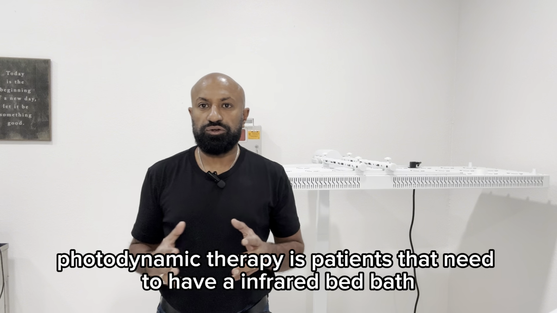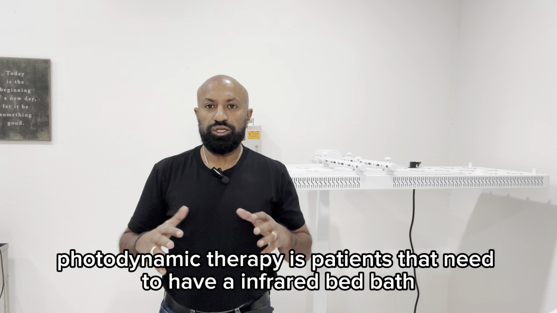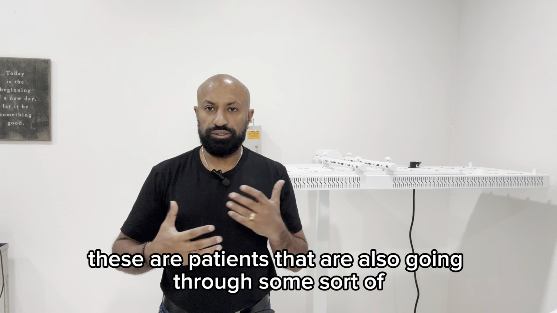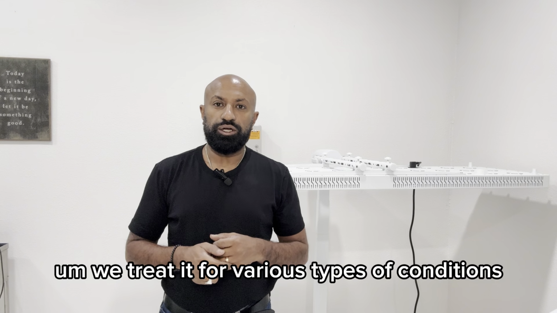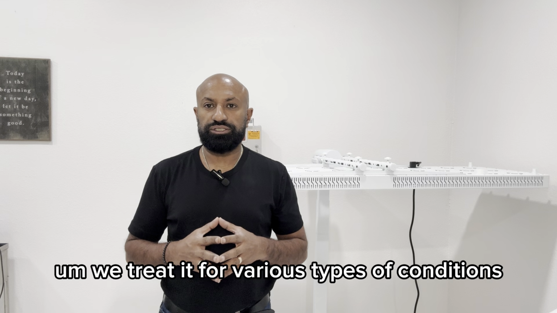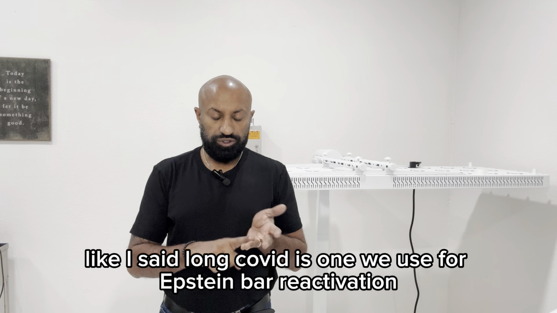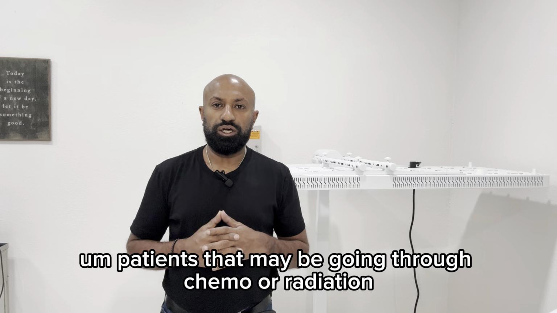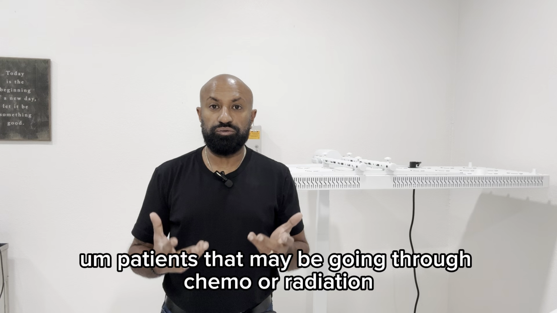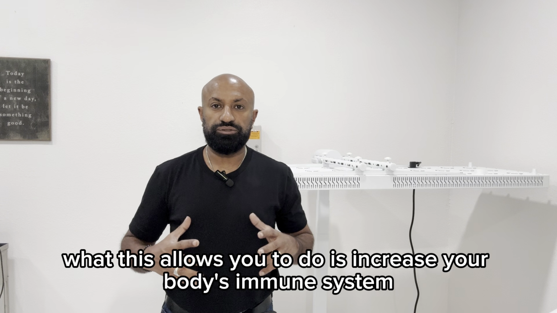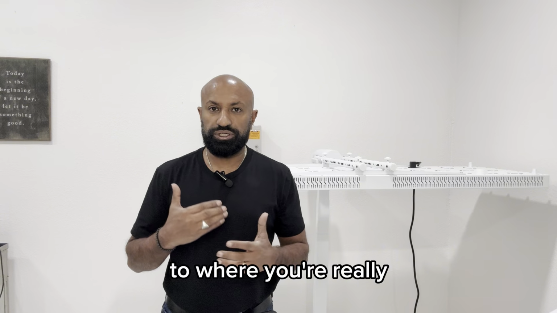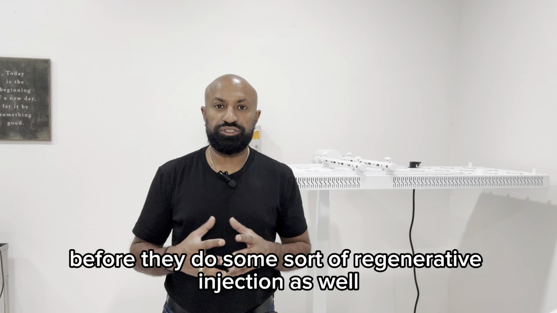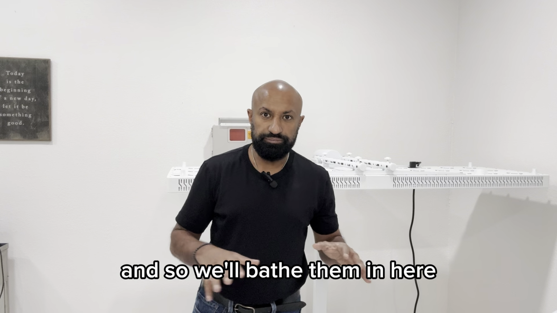One of the other tools that we use in photodynamic therapy is for patients that need to have an infrared bed bath. These are patients that are also going through some sort of autoimmune flare. We treat it for various types of conditions. Like I said, long COVID is one. We use it for Epstein-Barr reactivation, Ehlers-Danlos cases, patients that may be going through chemo or radiation. What this allows you to do is increase your body's immune system to where you're really getting that response that you're needing. Some patients will do this actually before they do some sort of regenerative injection as well. And so we'll bathe them in here.